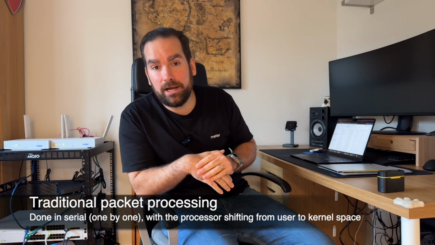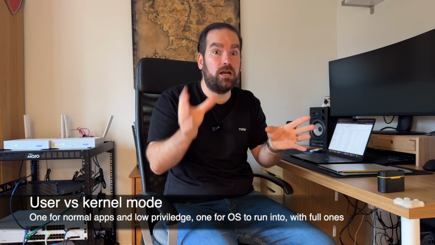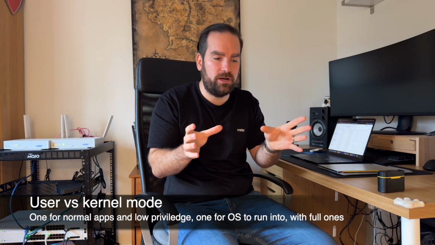So let's think about how a traditional operating system will process packets. In an overly simplified way, it will do it one by one, taking the packet and copying it into the kernel space. The operating system has the user space, where the usual applications live, which is quite bounded, and then the kernel space, where the CPU can pretty much do whatever it wants. And in this kernel space, it will then start applying all the rules that you set up in the dashboard and any sort of next generation filtering.